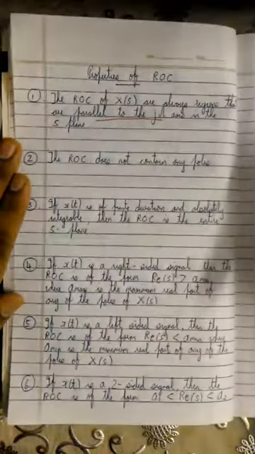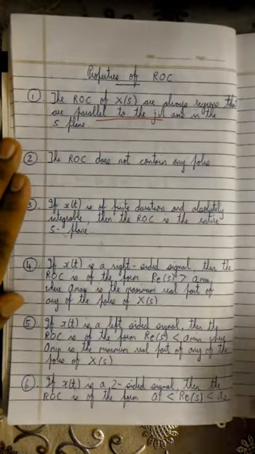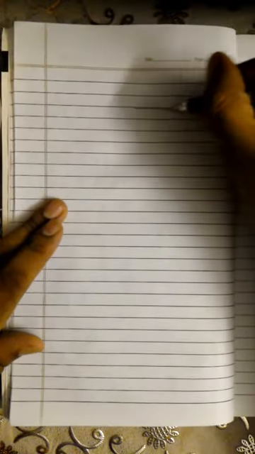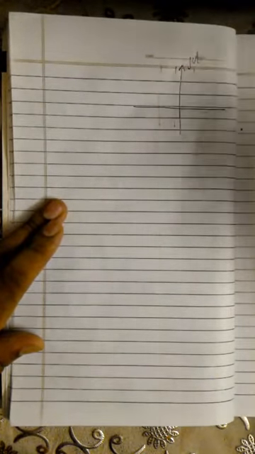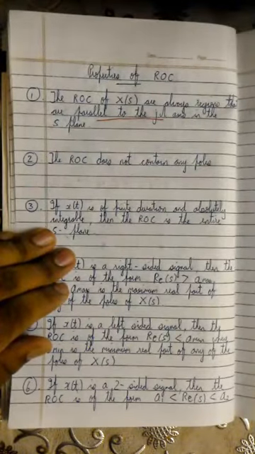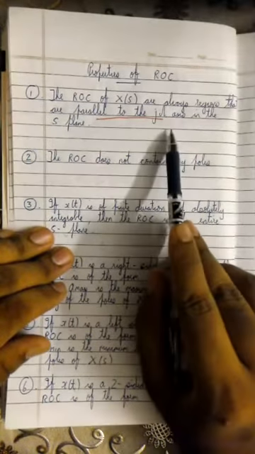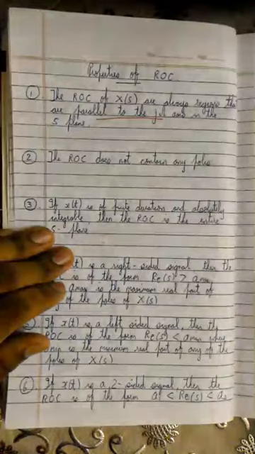If you look at the previous videos, you can see that in all the problems the region of convergence is always parallel to this axis, the j omega axis, this y-axis. So that is the first property: the region of convergence of a Laplace transform is always parallel to the y-axis or j omega axis.